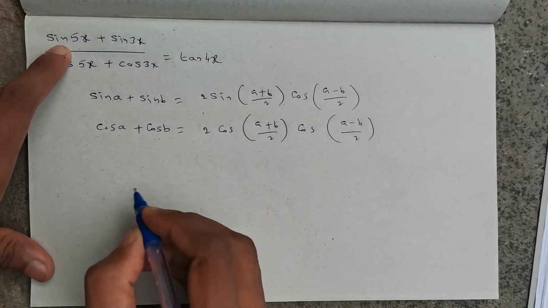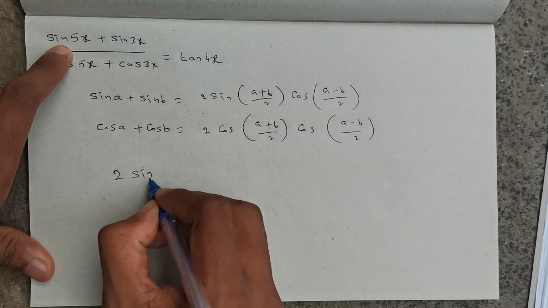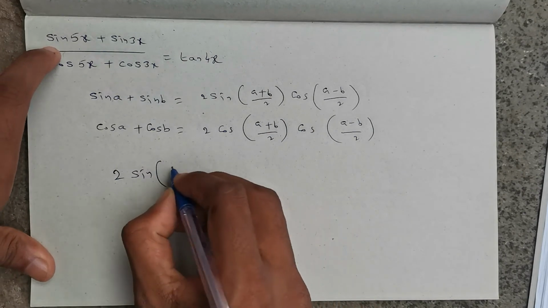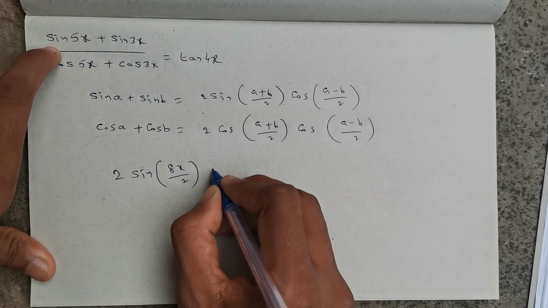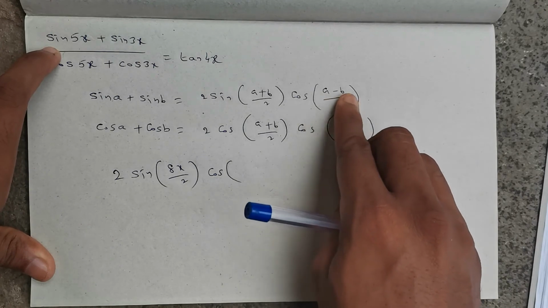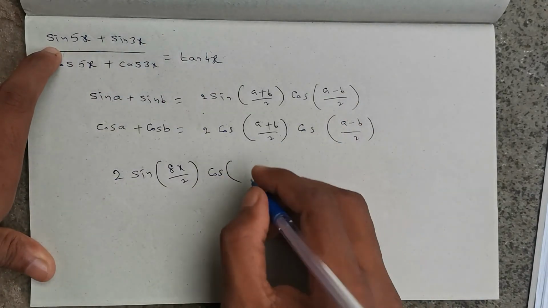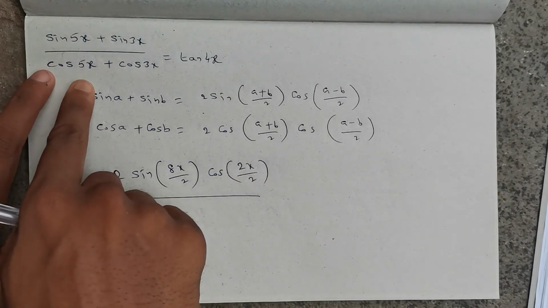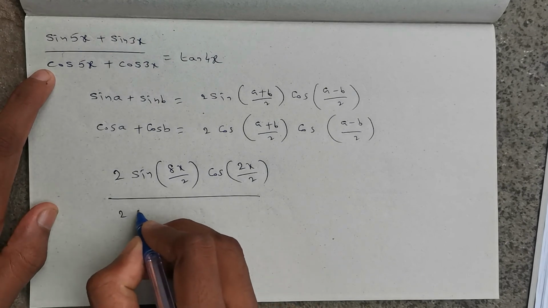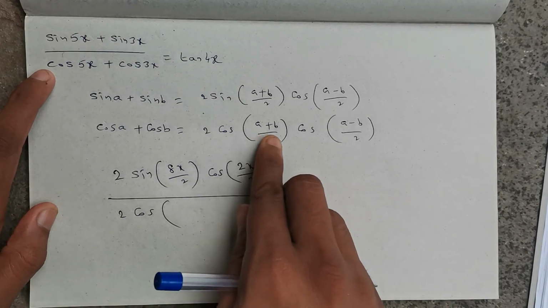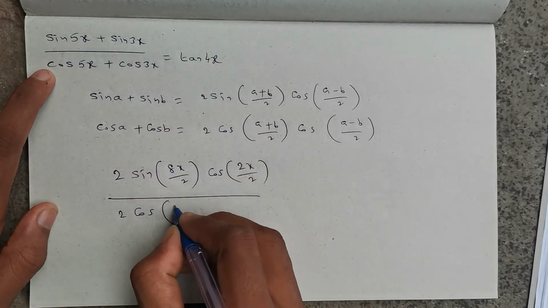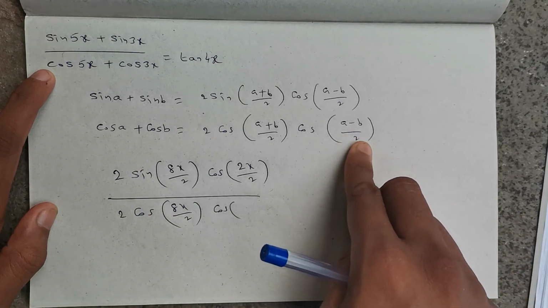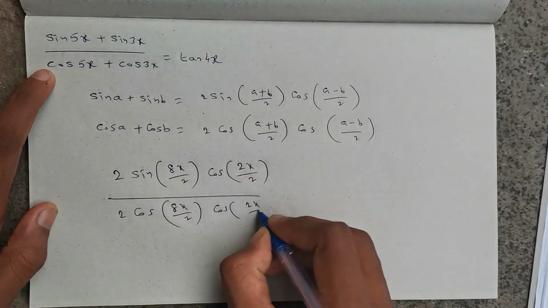So sin 5x plus sin 3x can be written as 2 into sin of (5x plus 3x) by 2, 8x by 2, into cos of (5x minus 3x) by 2, 2x by 2, whole divided by cos 5x plus cos 3x, which is 2 into cos of (5x plus 3x) by 2, 8x by 2, into cos of (5x minus 3x) by 2, 2x by 2.